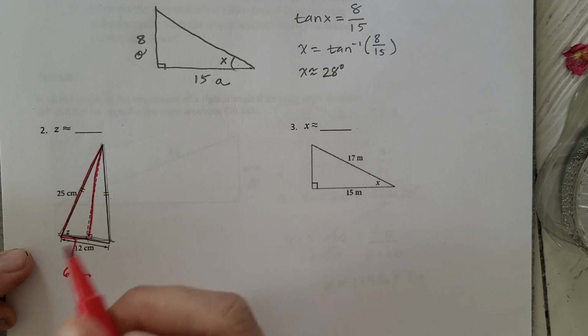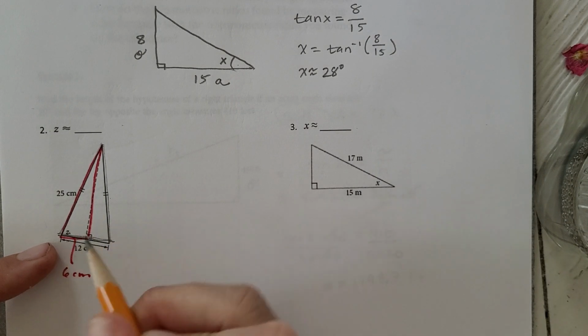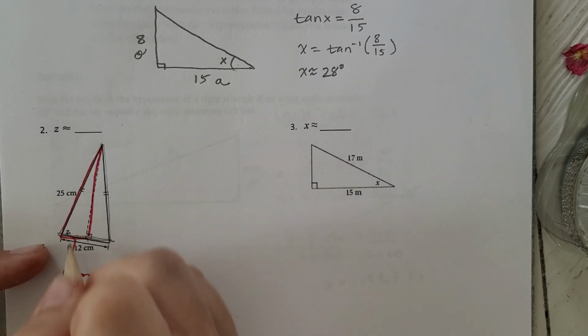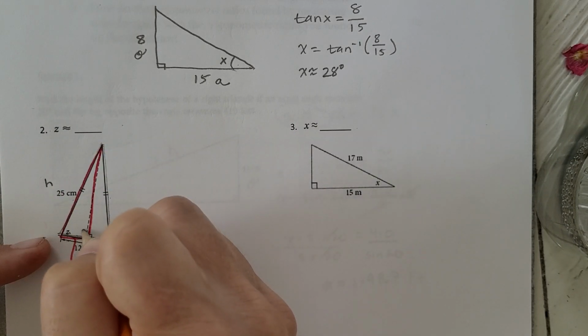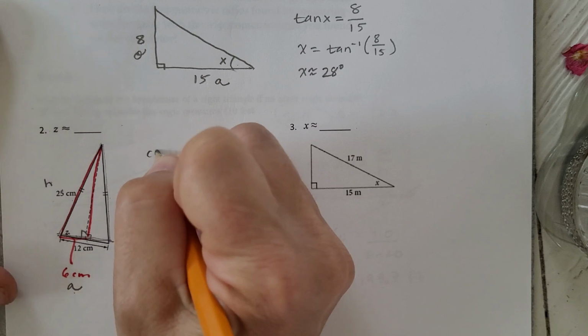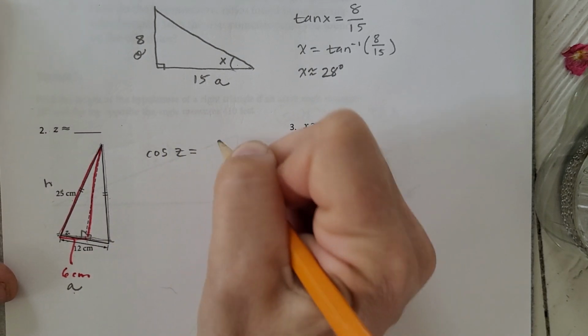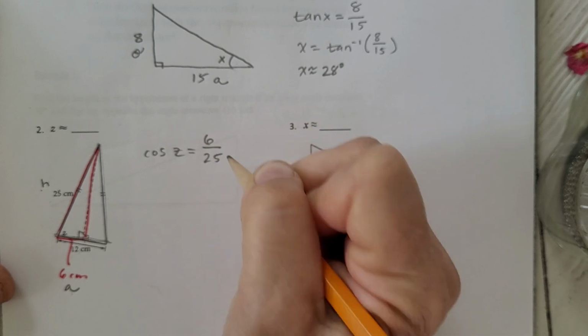And so exploring this triangle right here, this distance is 6 centimeters. So to find Z, this is our adjacent, and then this is the hypotenuse, because again, it is the opposite of the right angle. So which trig ratio deals with adjacent and hypotenuse? It's cosine. So the cosine of Z is going to be 6 over 25.